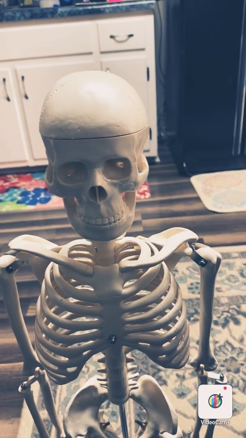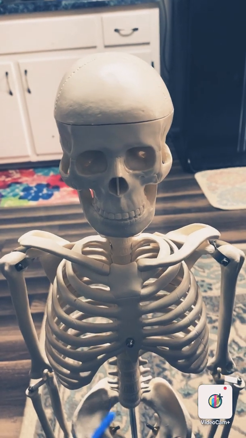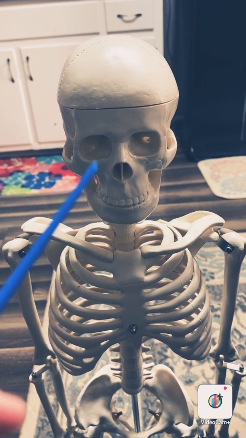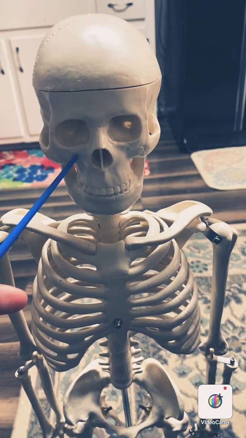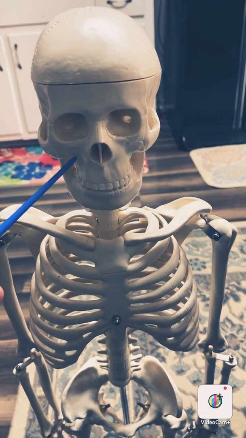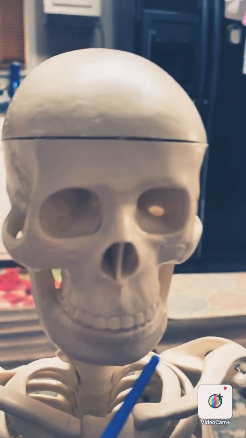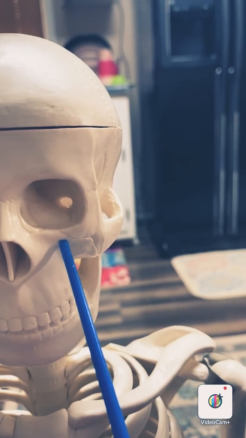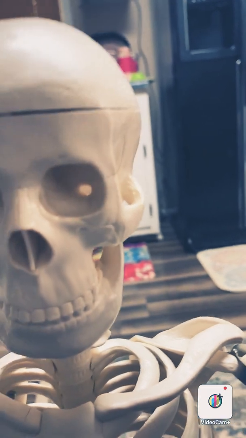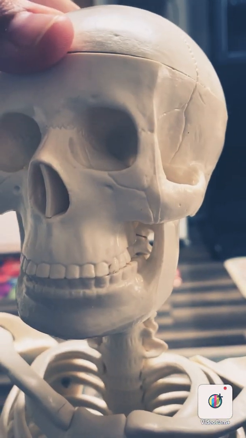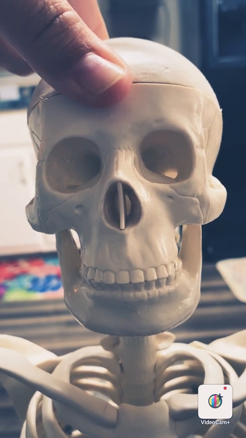So I zoom back out, and the infraorbital foramen is located on this, where the cheeks would be, kind of where your cheekbones are located. It's this little dot, this little indentation on both sides where I'm sticking the paintbrush in, right there. I'll tilt it up just so you can see. There are two, one on the left and one on the right.